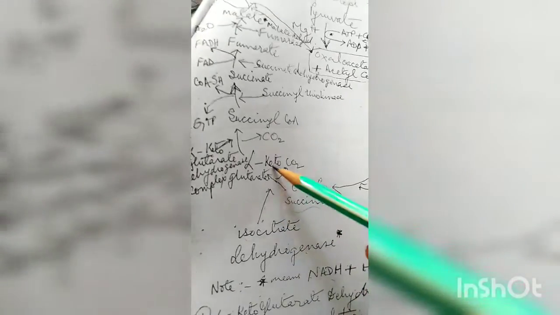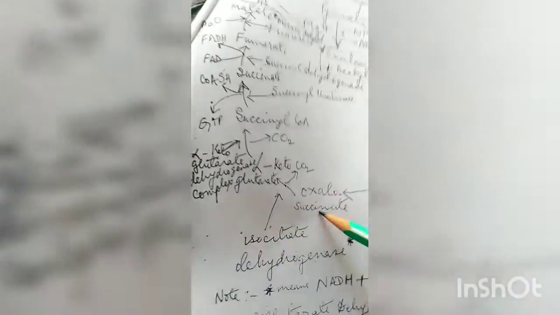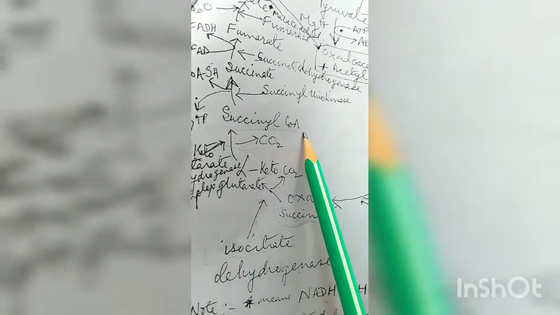After these actions, alpha ketoglutarate is formed. Now this alpha ketoglutarate is acted upon by alpha ketoglutarate dehydrogenase complex, and carbon dioxide is given out. Next, succinyl coenzyme A is formed.